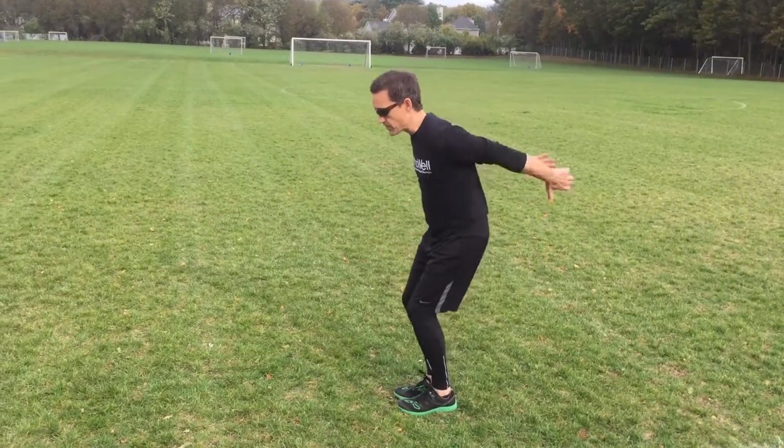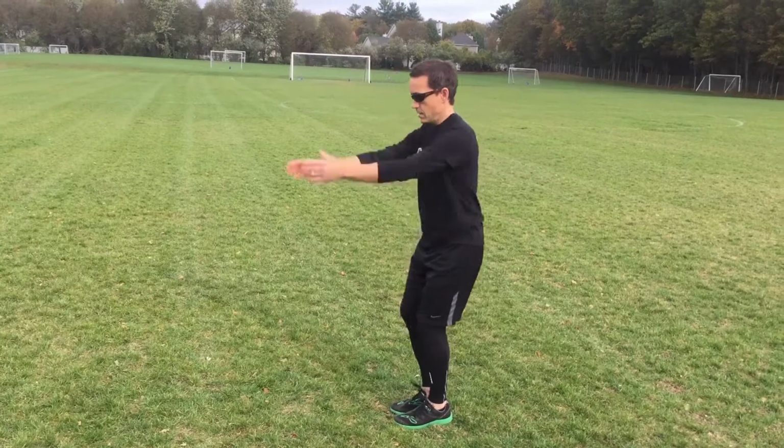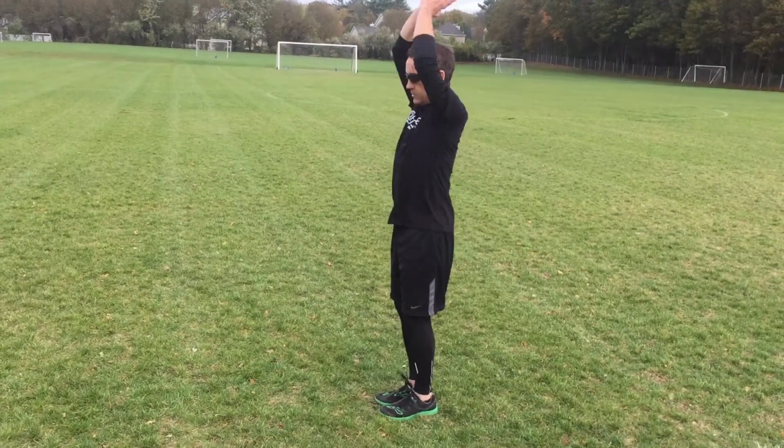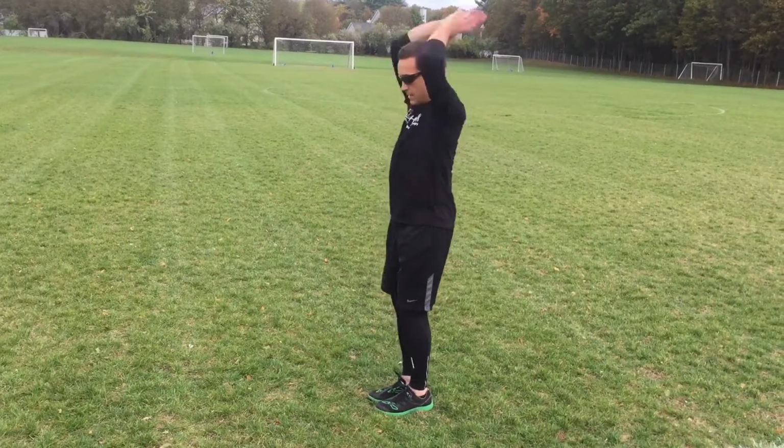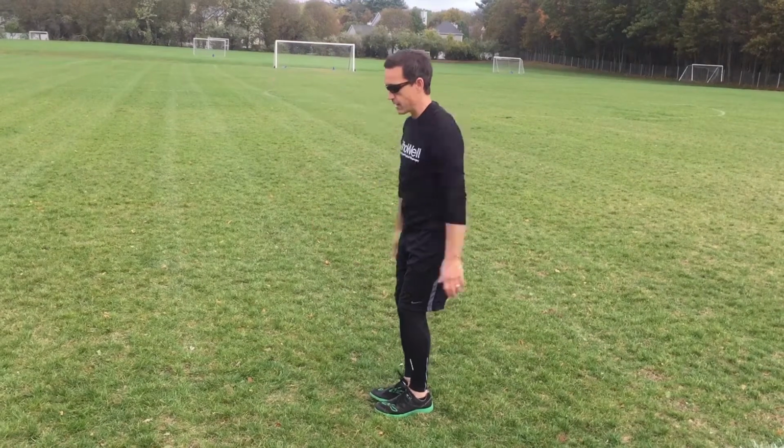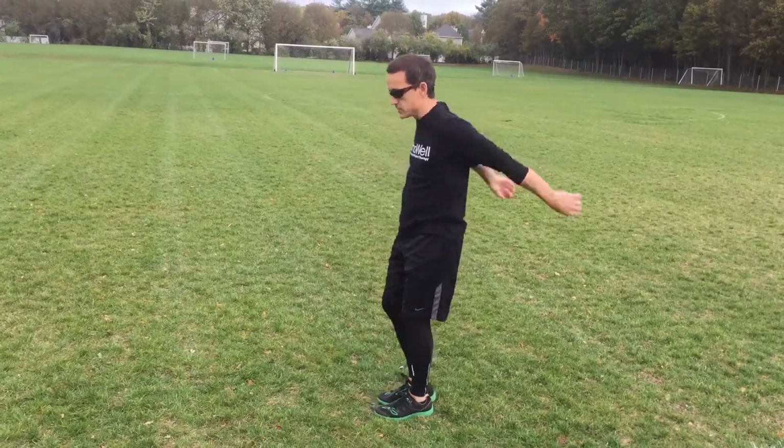So essentially I'll just swing back, up and over, boom, up and over, boom. And same thing, I'd probably do this 10 times, back and forth, 10 times, all the way through, back and forth, okay? All right, so that's uppers.